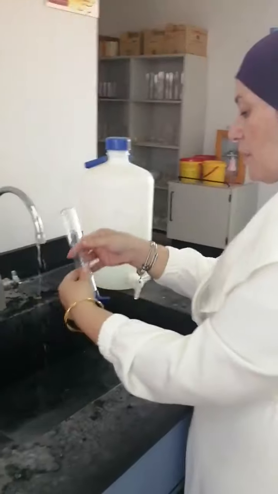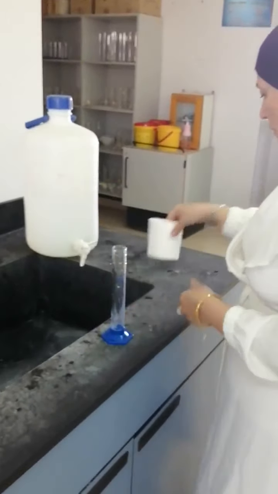Cleaning the same cylinder from the content of zinc oxide and water.